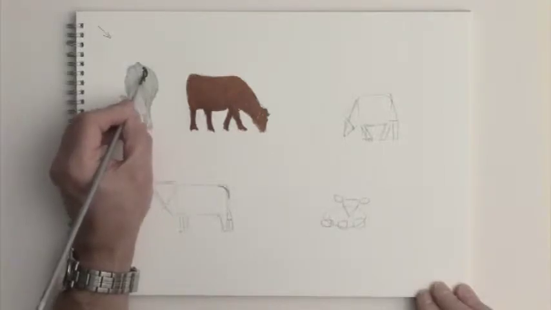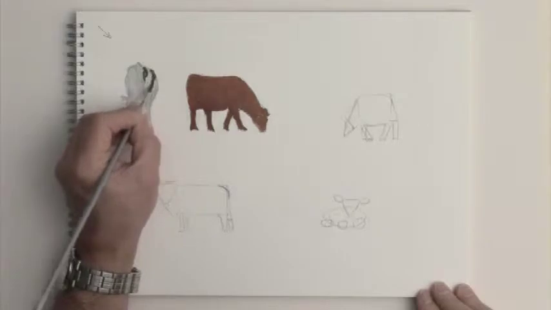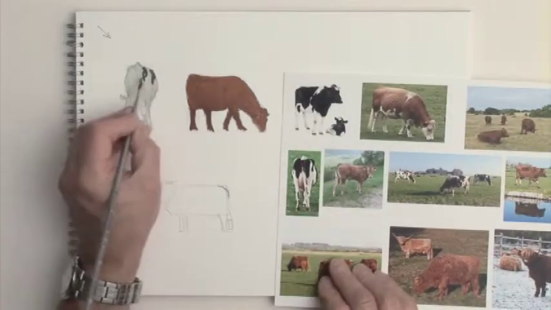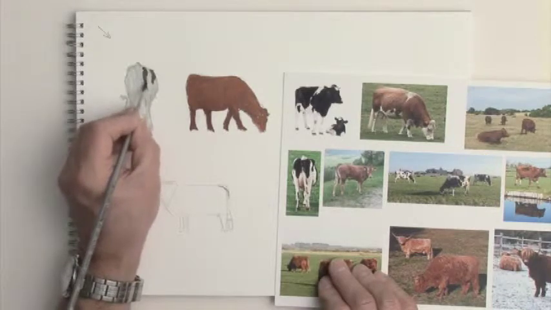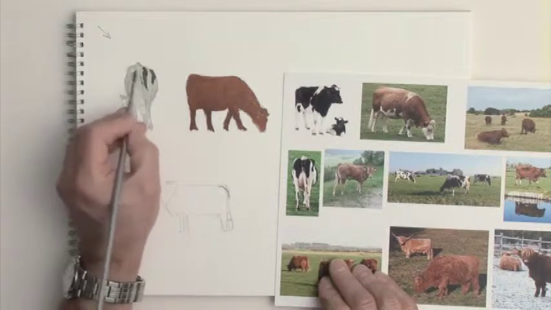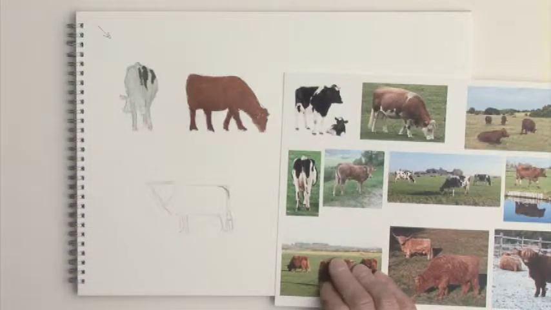Again, don't worry too much about exactly trying to replicate the patterns on the photograph. If you have a look at the cow here, there's a bit of a pattern that comes down its tail slightly like that. The top part of the tail is black and there's a little bit of pattern somewhere like that.